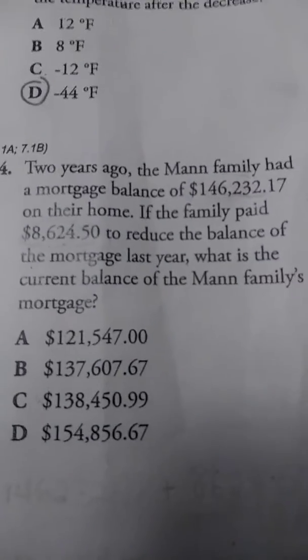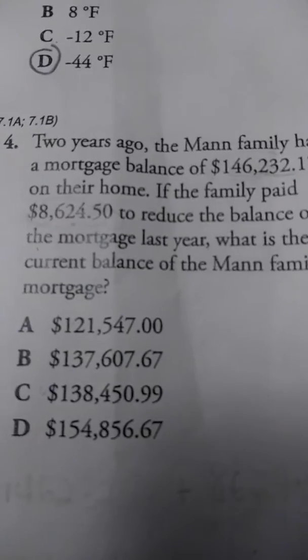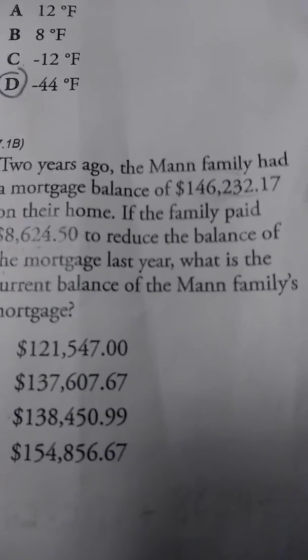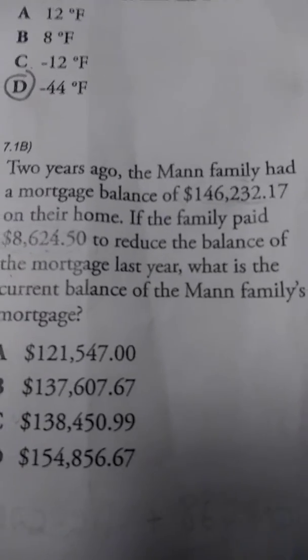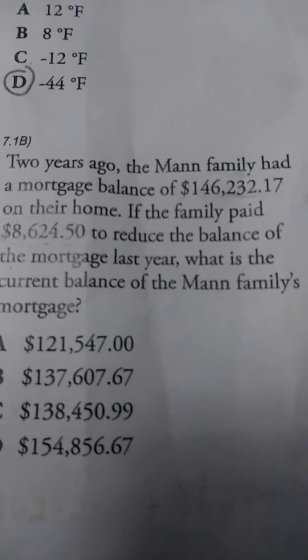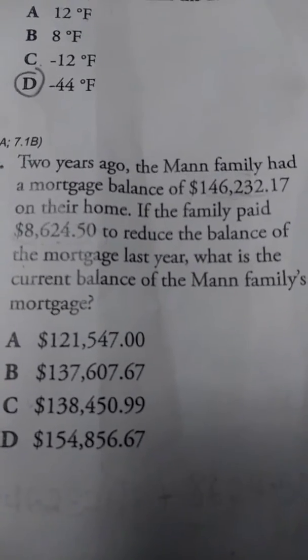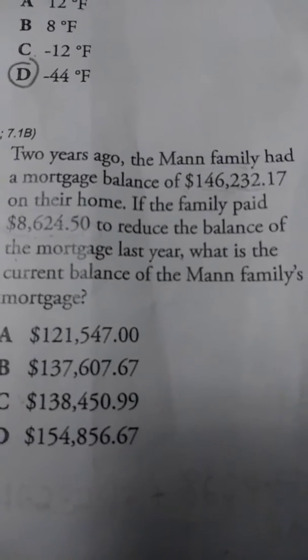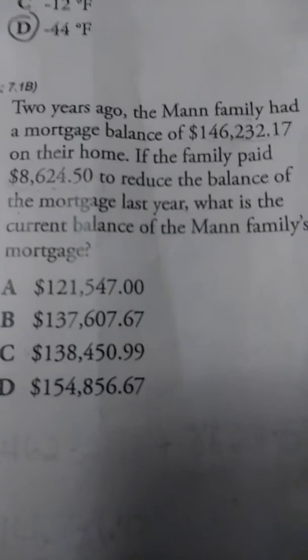Okay, so let's take a look at number 4. 2 years ago, the Mann family had a mortgage balance of $146,232.17 on their home. If the family paid $8,624.50 to reduce the balance of the mortgage last year, what is the current balance of the Mann family's mortgage?